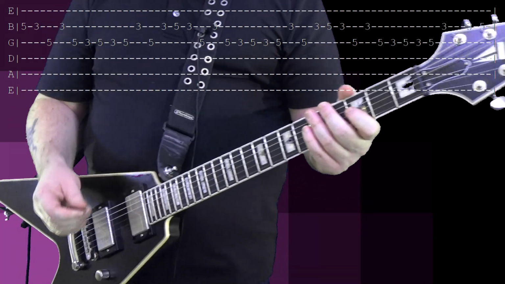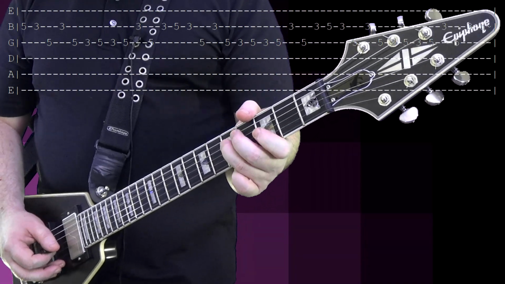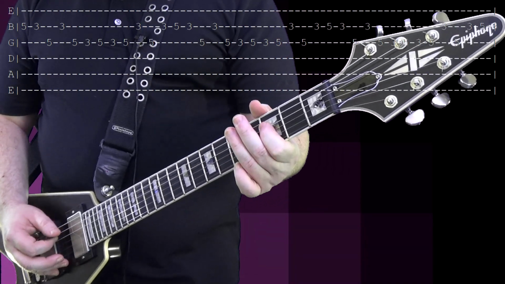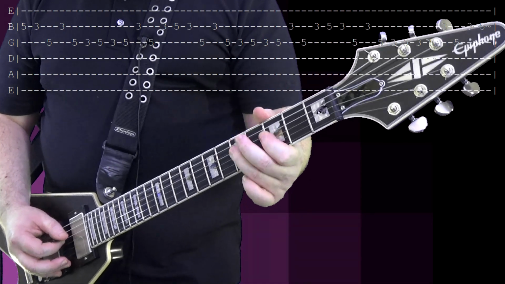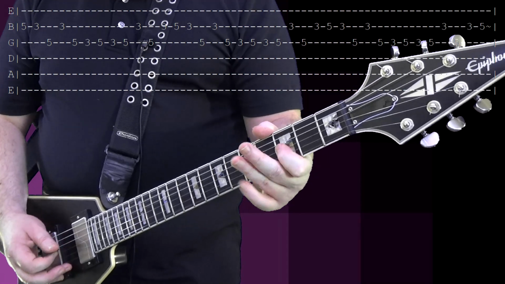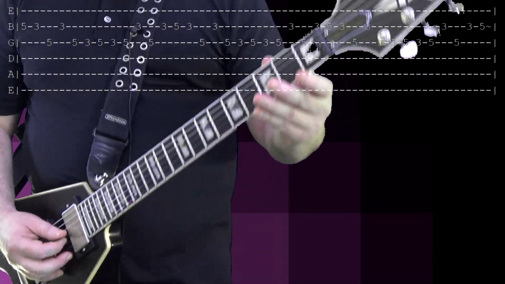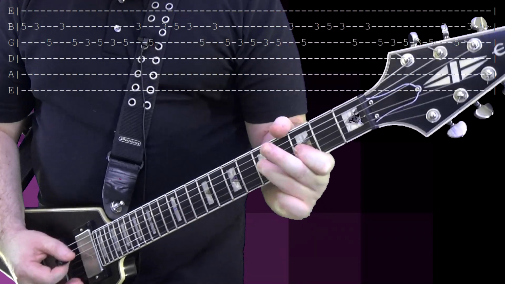I'll have the whole thing tabbed out for you on the screen, but basically we're playing 1, 2, 3, 4, 5, 6, 7, 8, 9, 10, 11, 12. I think my counting was right there. I think it's 12 notes. But when you play it fast, it doesn't sound like 12 notes. It sounds like a flurry of notes.